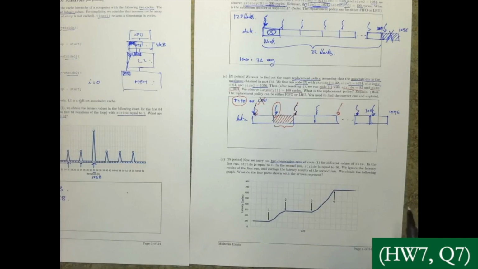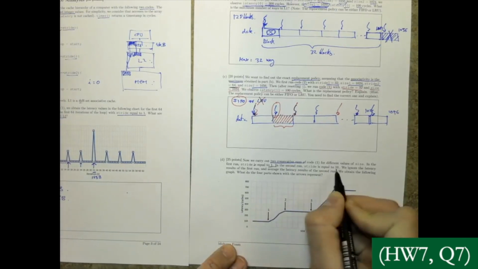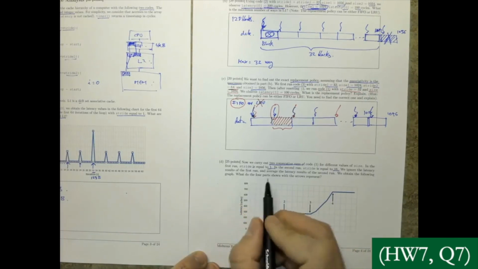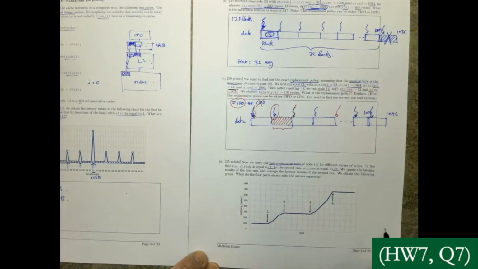In the second run, stride is equal to 16. We ignore the latency results for the first run and average the latency results of the second run. We obtain the following graph. What do the 4 parts shown with the arrows represent?